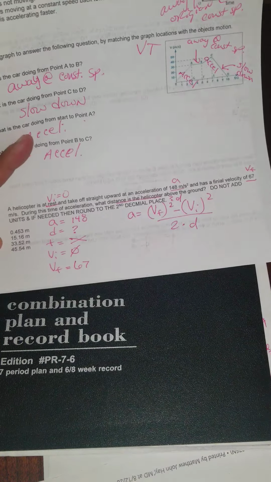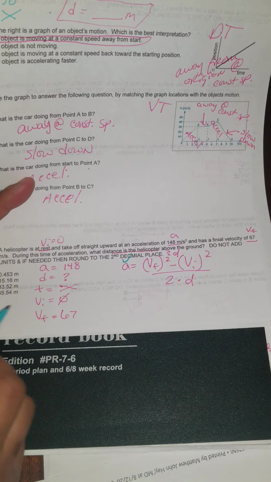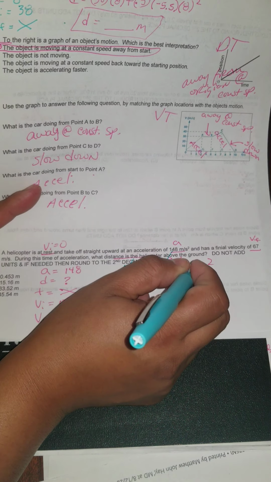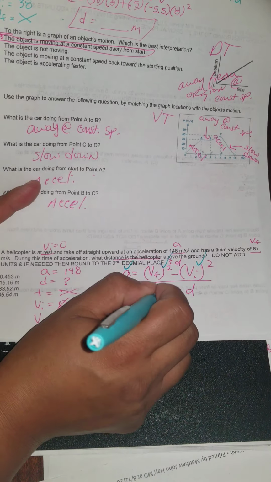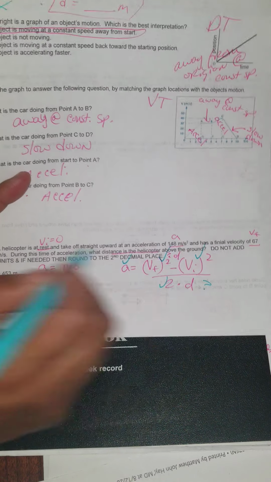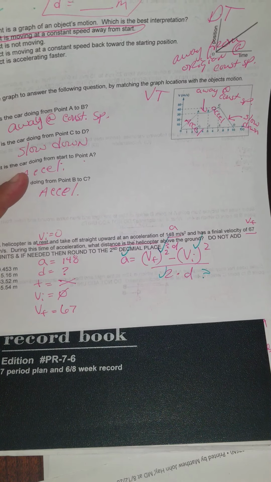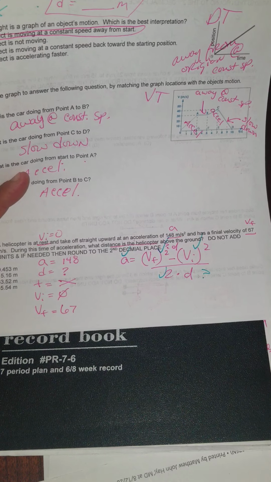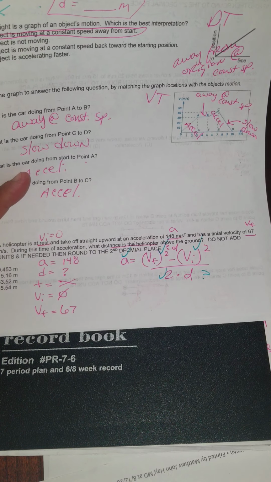Do I have the A? Check. Do I have the VF? Check. Do I have the VI? Check. The 2? Check. The D is my question mark. Could I use this equation? Yes, I could. I can use this equation, rearrange it, and solve for the distance.